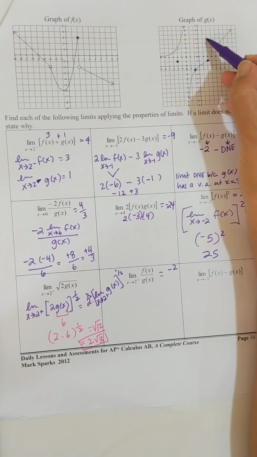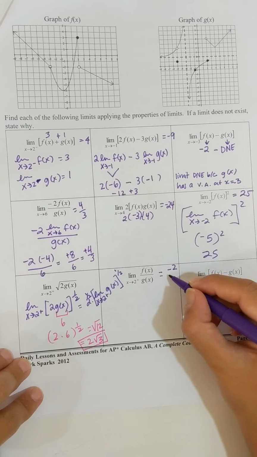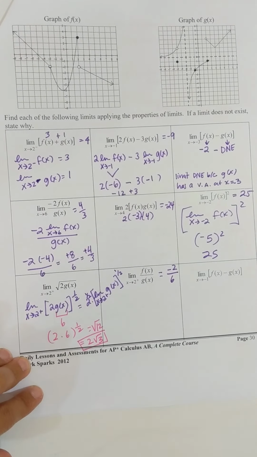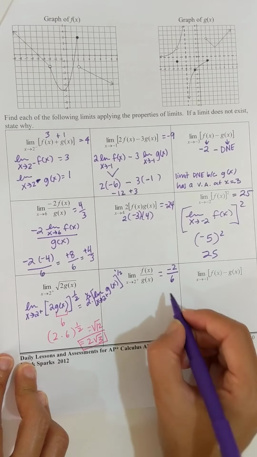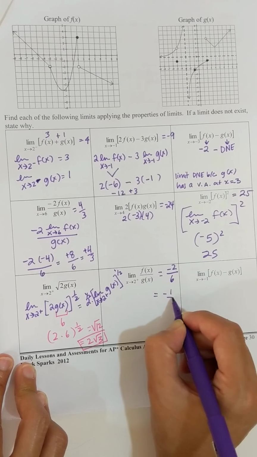There's 2, it's approaching 6 right there. So it ends up -2 over 6, which you can simplify to -1/3.